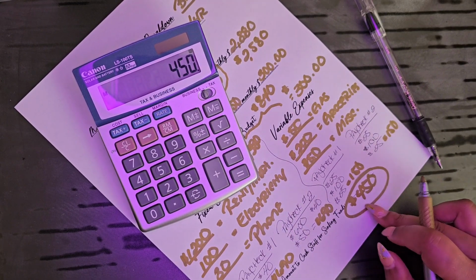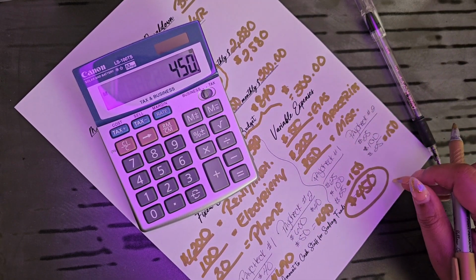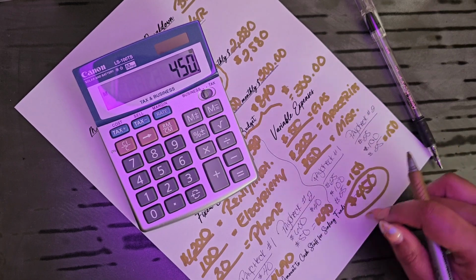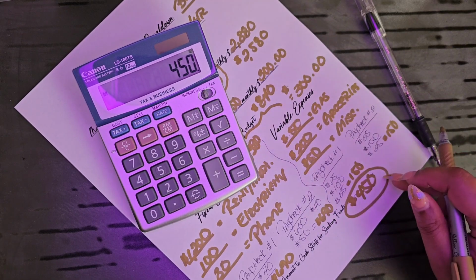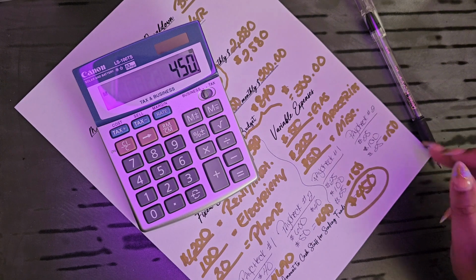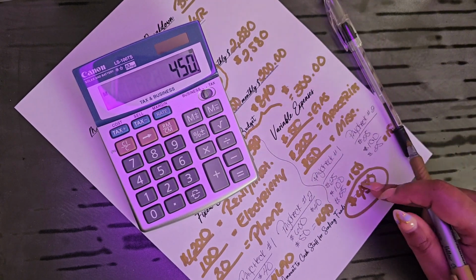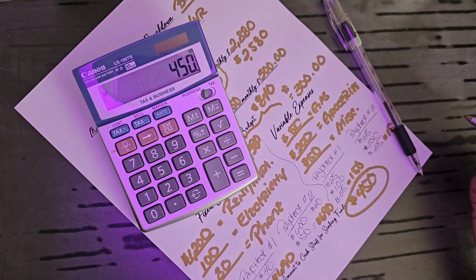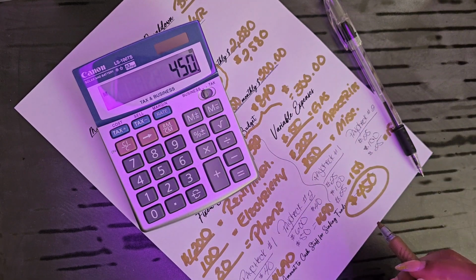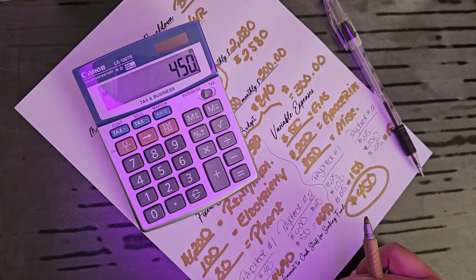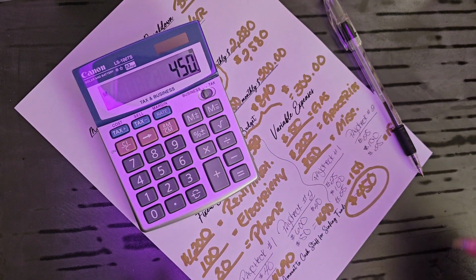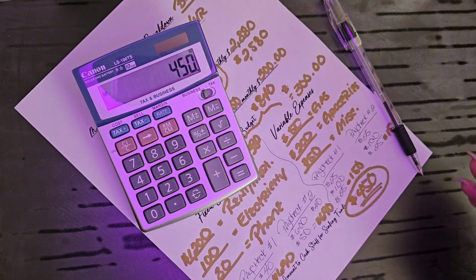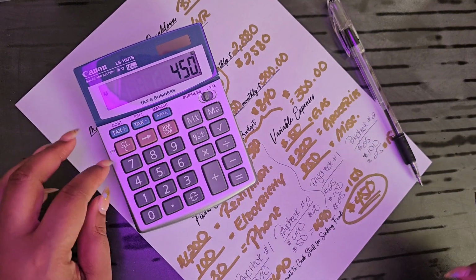Now with me, I would take this and divide it among my sinking funds, or you can just allocate these amounts how you see fit. If you want to put the full 450 in your savings for the next month, that's fine. But you can also break these down into different categories, and sinking funds would usually be like Christmas, birthdays. You can still divide it however you want to, but at the end of the day, she still has $450 left over from her paycheck. So that's how much she is able to save.